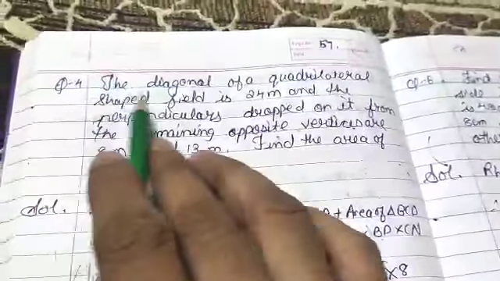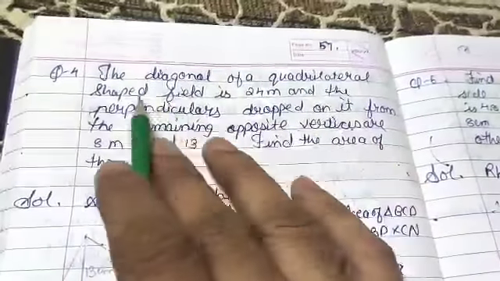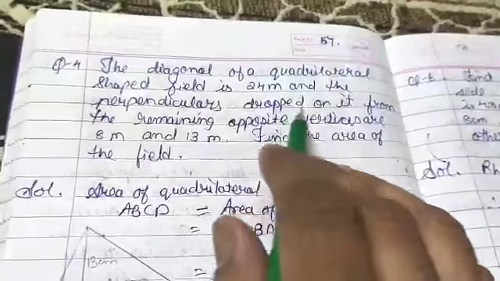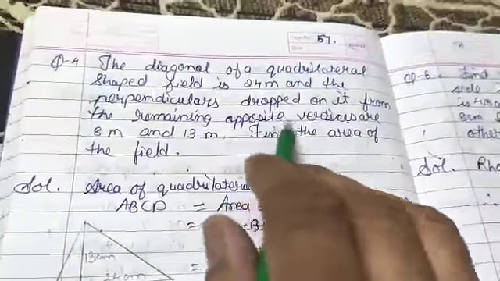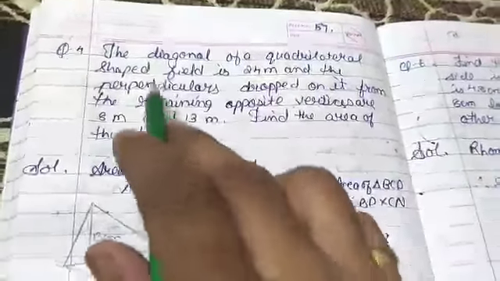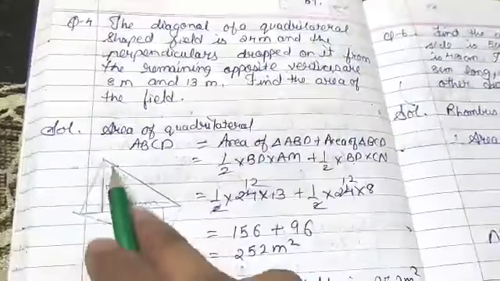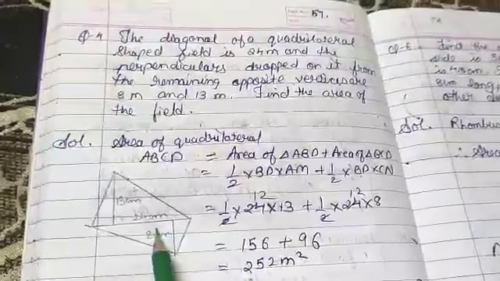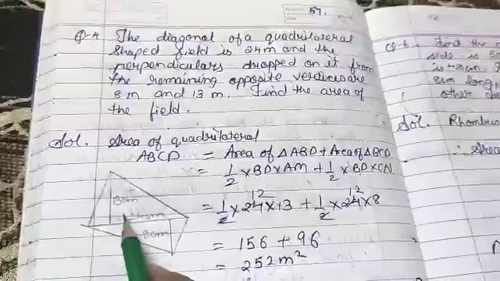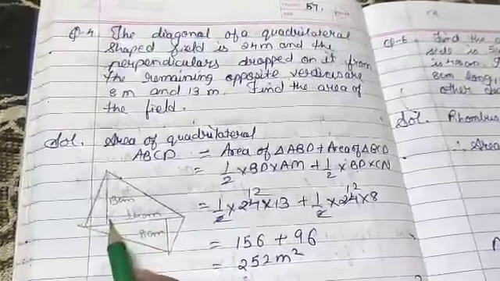Let us see question number 4. The diagonal of a quadrilateral shaped field is 24 meter and the perpendiculars dropped on it from the remaining opposite vertices are 8 meter and 13 meter. Find the area of the field. Now the diagonal of a quadrilateral. This is one kind of a quadrilateral. The diagonal is 24 meter and the perpendiculars dropped to it are 8 meter and 13 meter.